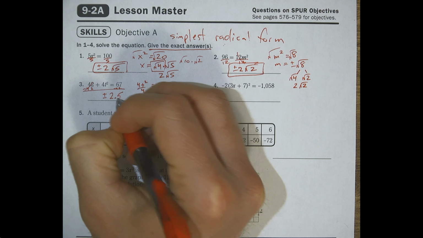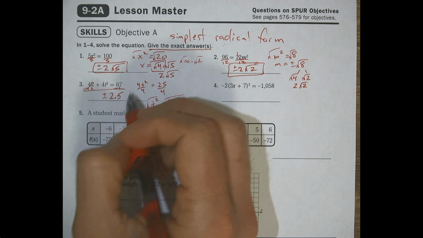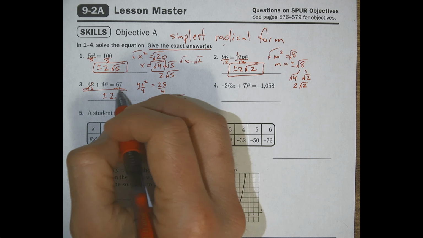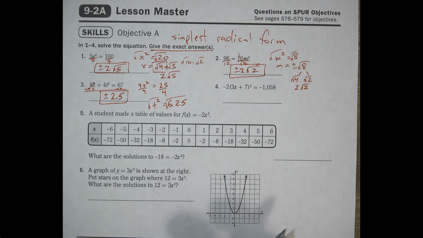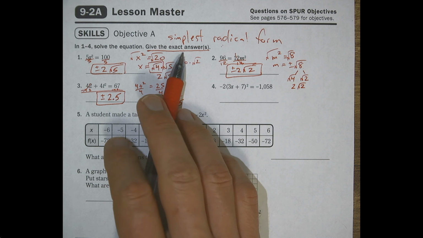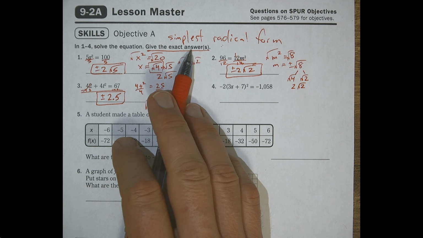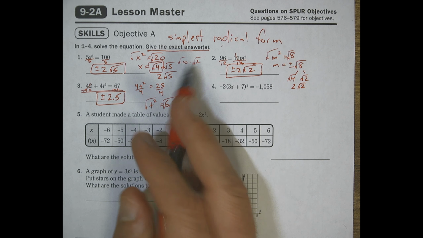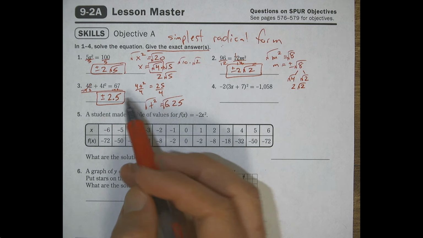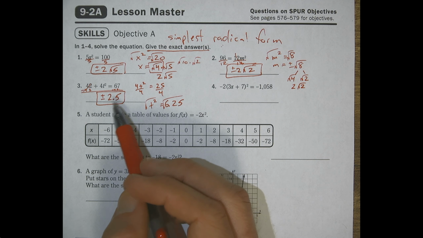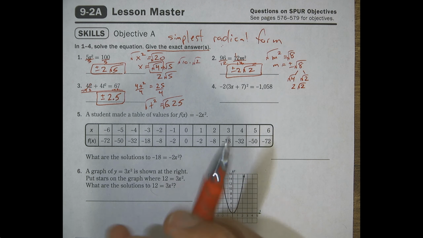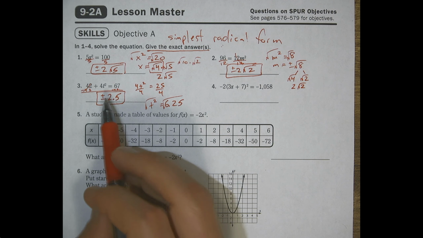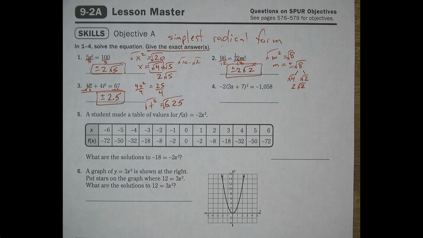Since it's not a whole number, but it's a nice decimal that I don't have to round, this is the exact answer. It didn't say you couldn't give a decimal answer. It says give the exact answer. 2.5 is the exact answer. These other ones would be decimals we would have to round, so they are not exact. Just because it says exact doesn't mean you can't put a decimal. If it's an exact decimal, we're good. But don't forget also the plus and the minus.